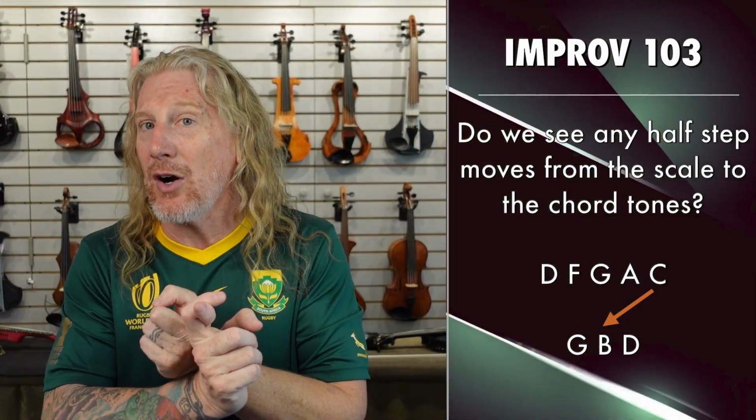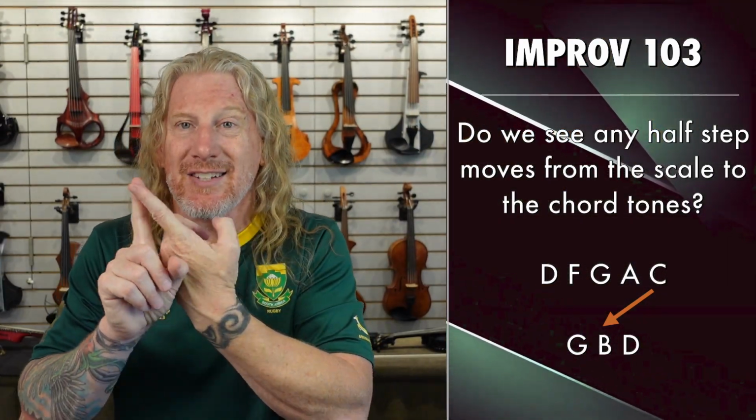All right, another option is to find a half-step move from the D minor pentatonic scale to a G chord, so we can kind of create a leading tone type move there, right? What are our options? Well, it looks like it's kind of C to B natural. So let's hear that.